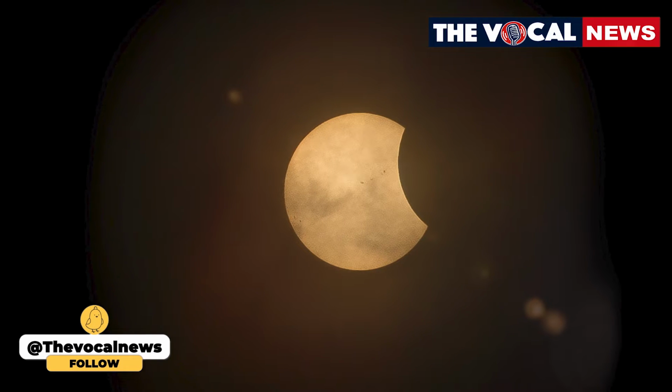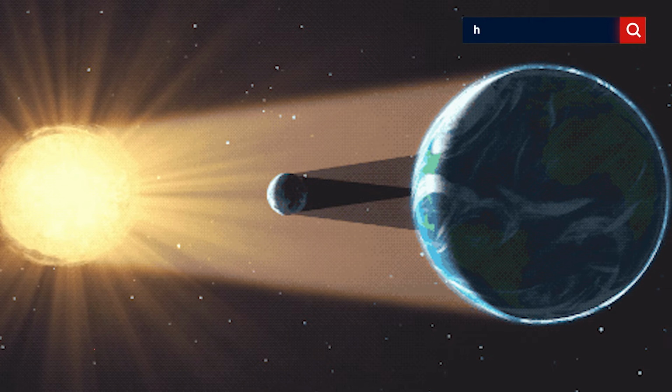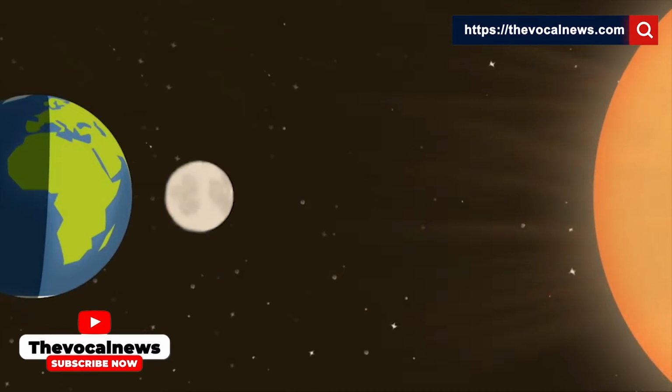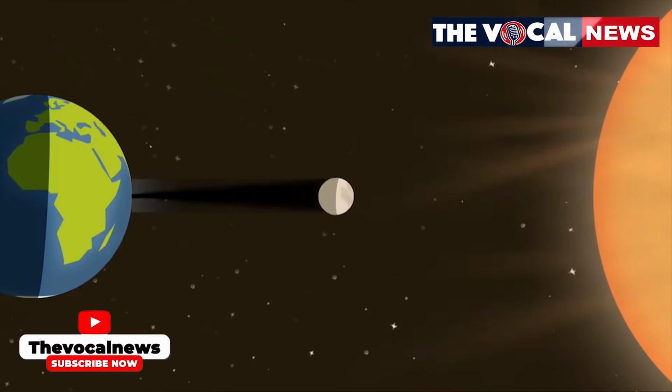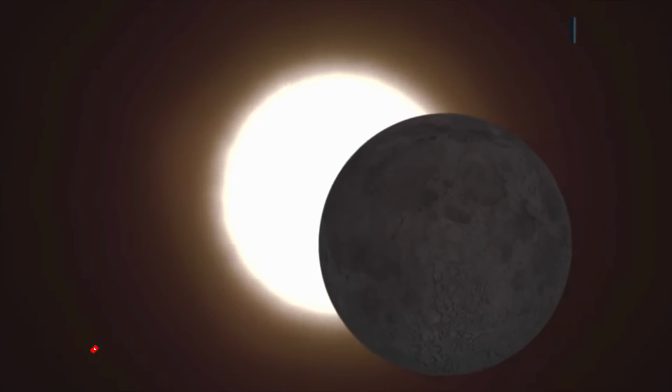So first of all, we need to understand what an eclipse is. In short, an eclipse happens when a planet or a moon gets in the way of the sun's light. On Earth, we experience two kinds of eclipses, solar eclipses and lunar eclipses.